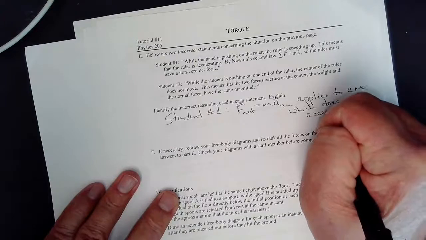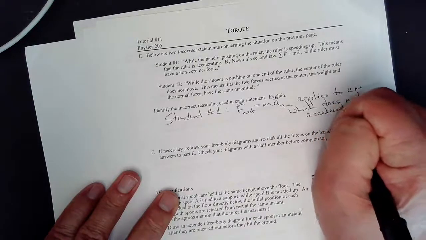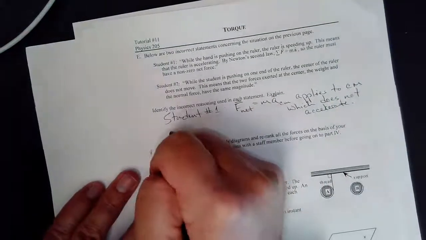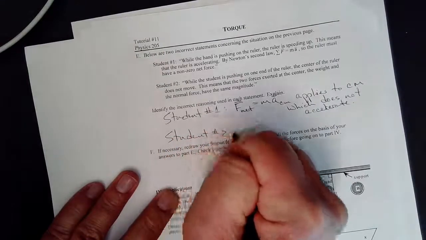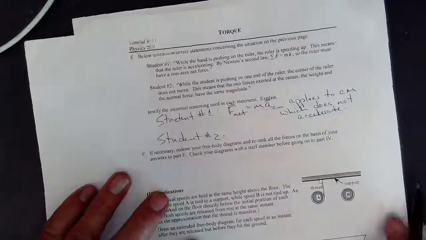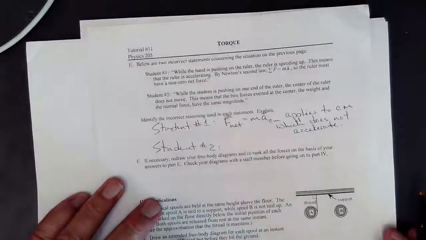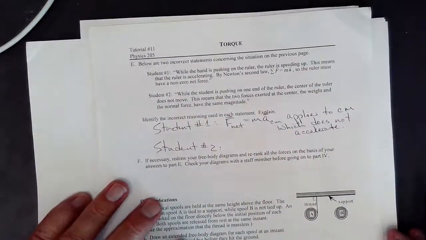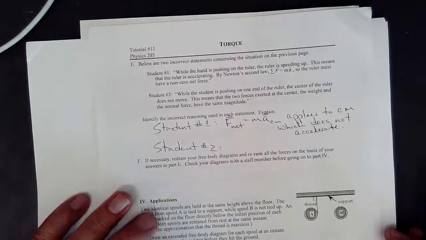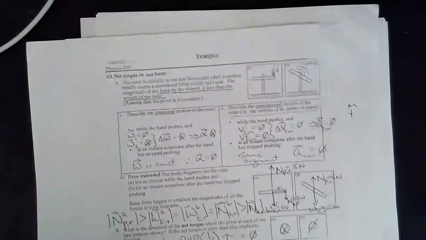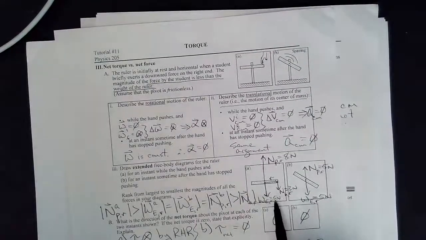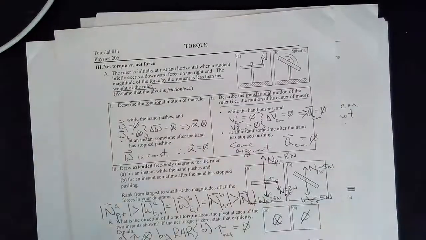Okay. Now student 2 says, while the student is pushing on one end of the ruler, the center of the ruler does not move. This means that the two forces exerted at the center, the weight and the normal force, have the same magnitude. Well, we know that's not right, because in that case, the weight had a magnitude of 5 newtons, and the normal force by the pivot had a magnitude of 8 newtons. So those are not the same.